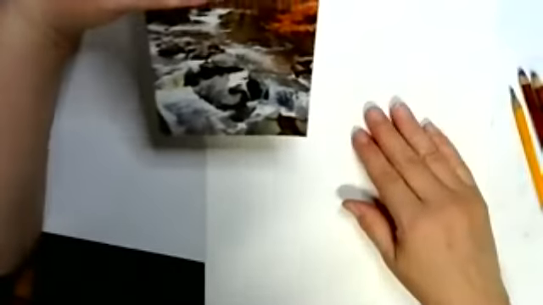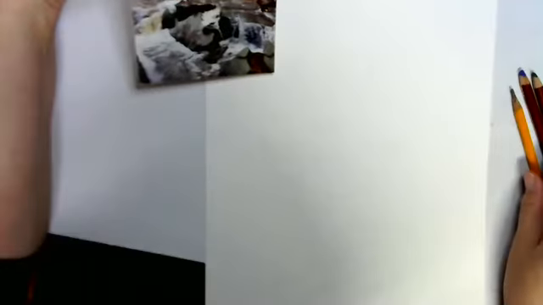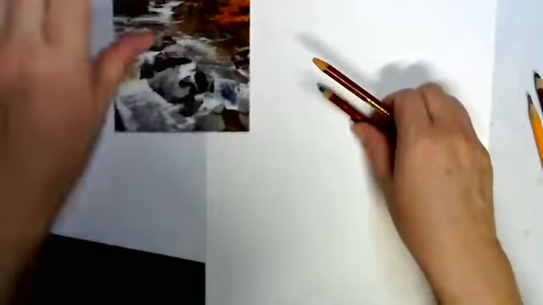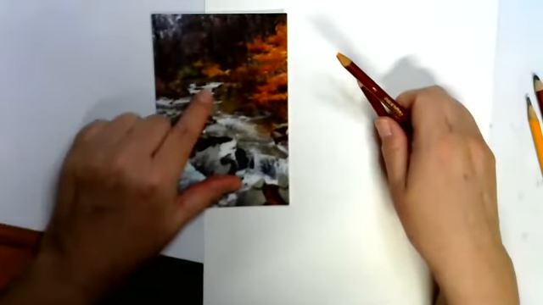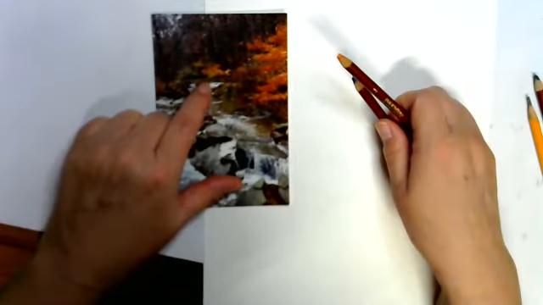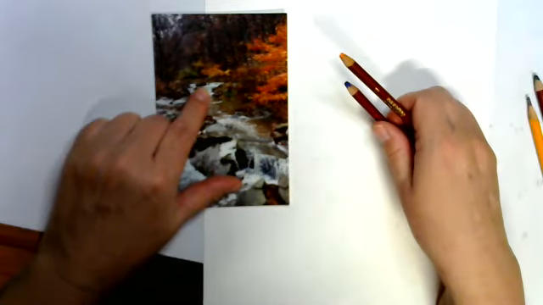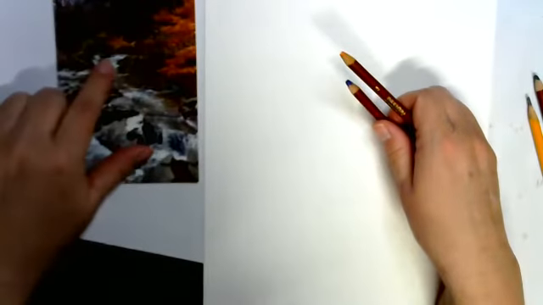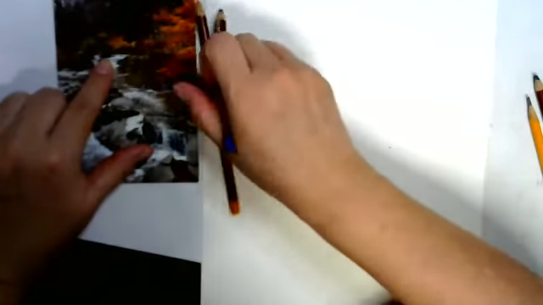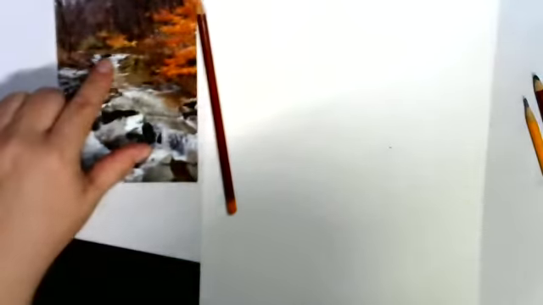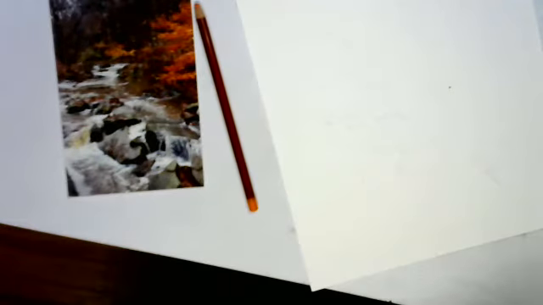So let's go ahead and I'm going to do a blue orange. I'm going to start all the way back here with that rock right back there, with the blue orange. I'm going to sharpen my pencil first.